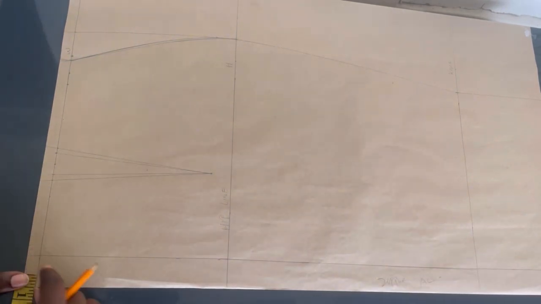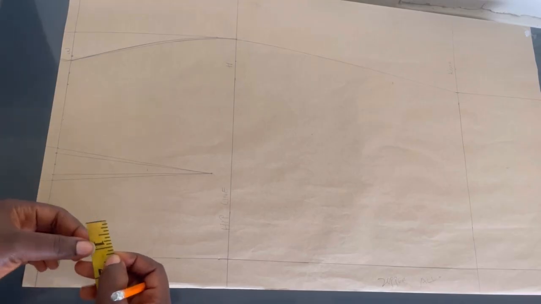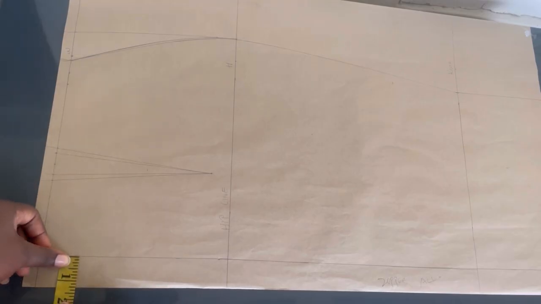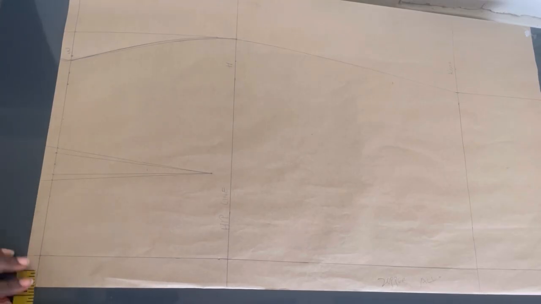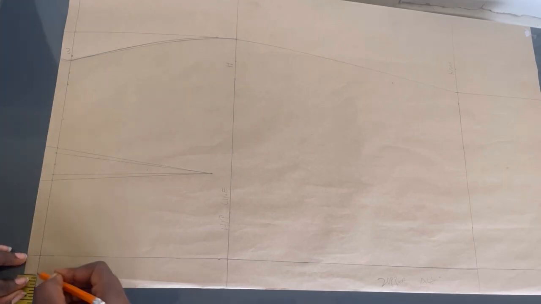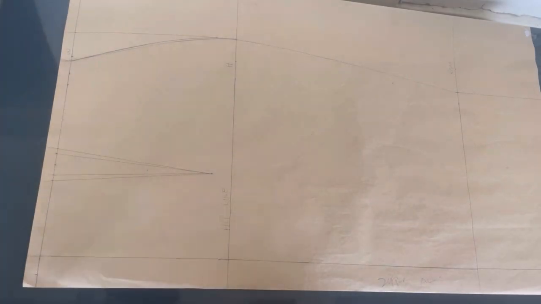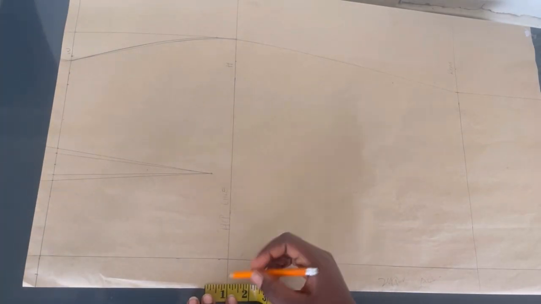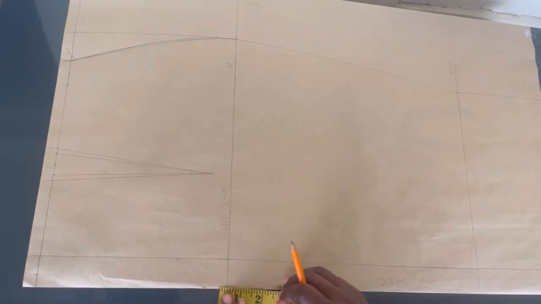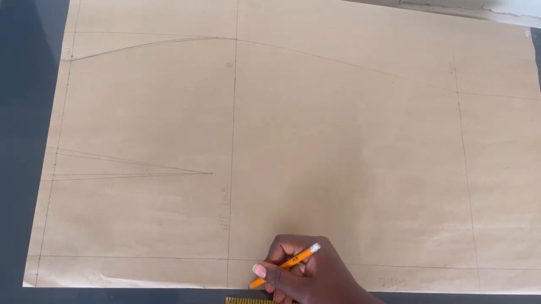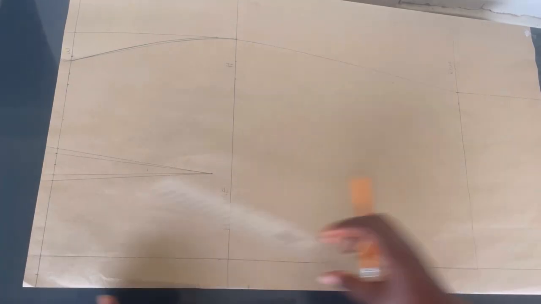And I'm just going to head over to the center back where I have the zipper allowance. On the waistline, I'll go in by half an inch. Remember that my zipper allowance is 1.25 inches. So on the waistline, I'm going inwards by half an inch, and I'm just going to slant this down to 1 inch above the hip line. And then I'm going to go down from the hip line as well by 1 inch also.